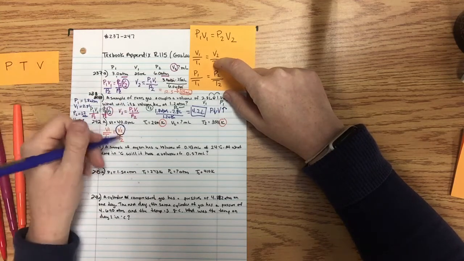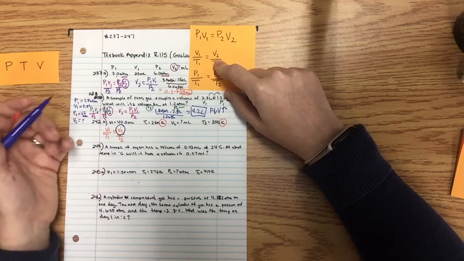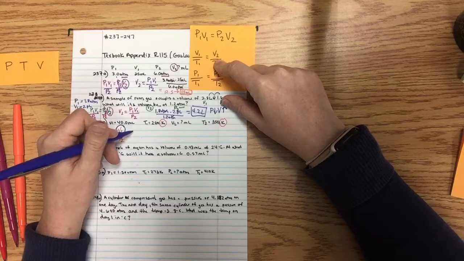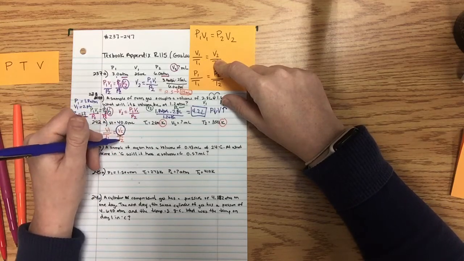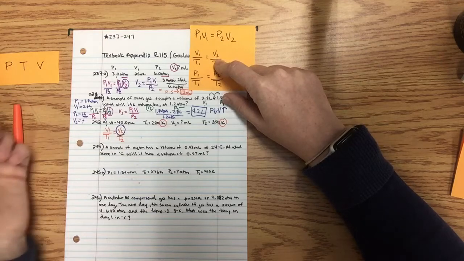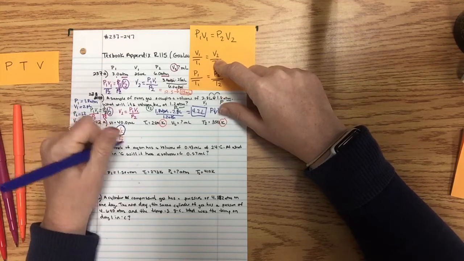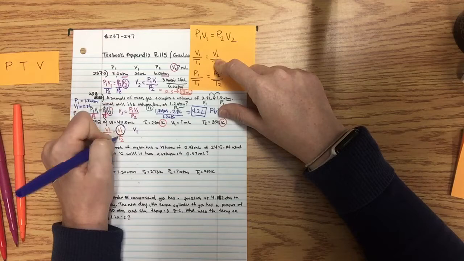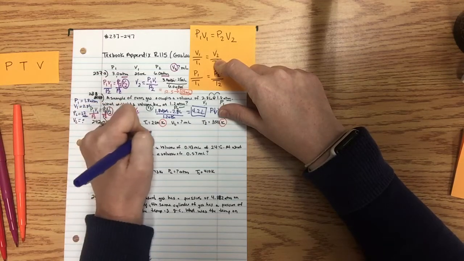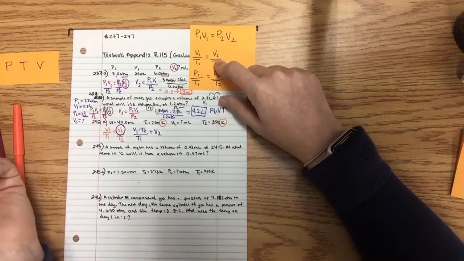Okay. There are two ways to solve this. There's cross multiply and divide, which is the way that I prefer. But there's also where you can multiply both sides by the denominator. So I'll show you both ways. I just do cross multiply and divide. That means that I would take V1 times T2 and divide it by T1, and that would give me V2. That's just cross multiply and divide.